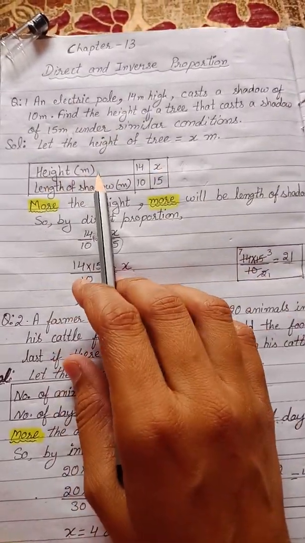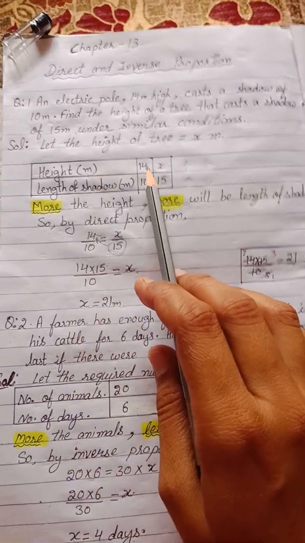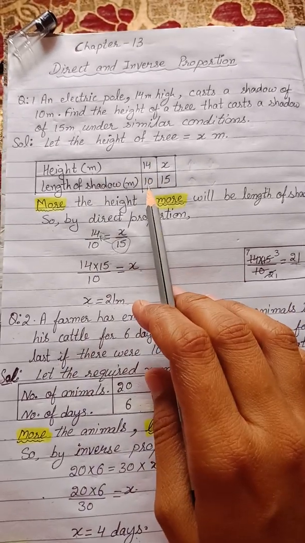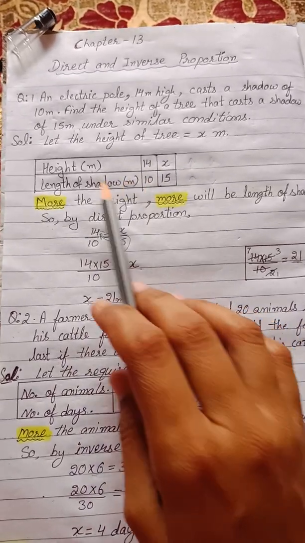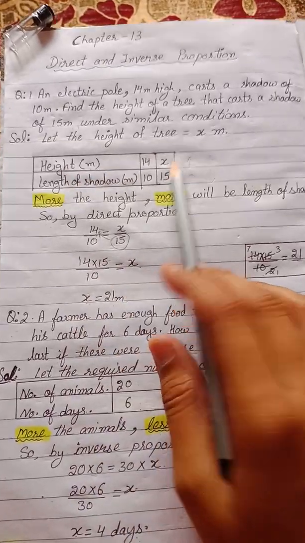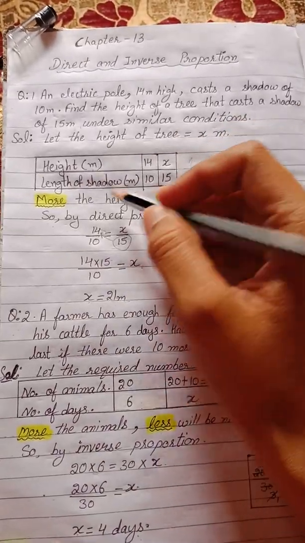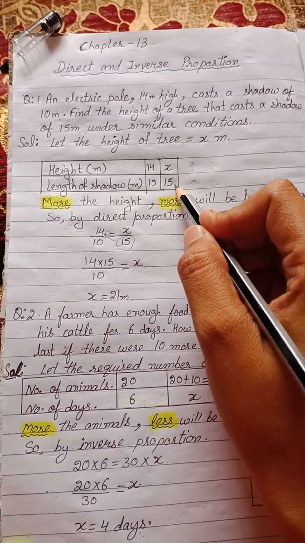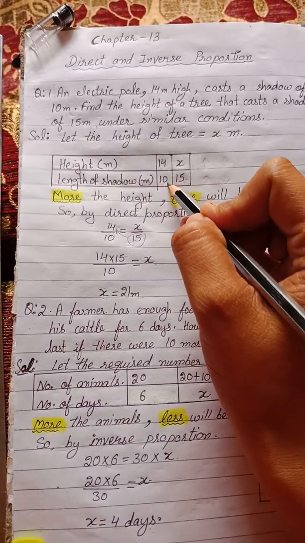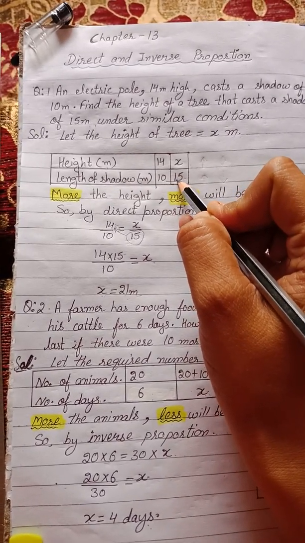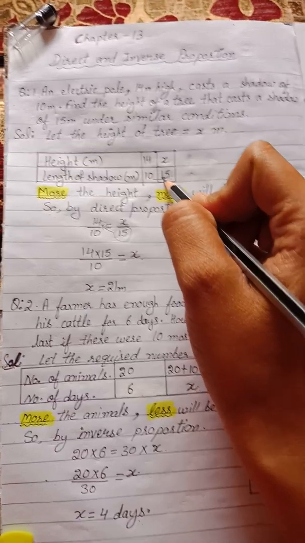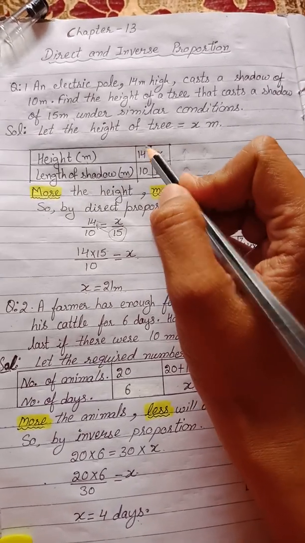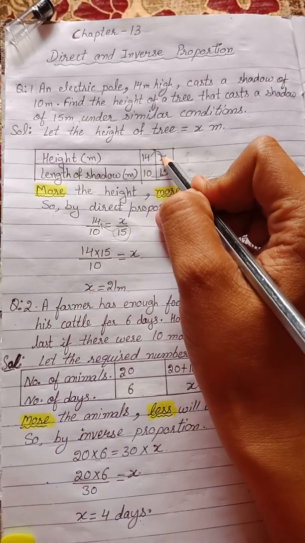First thing is the height in meters. The height of the electric pole is 14 meters. The length of its shadow is 10 meters. Then the height of the tree is x meters and the length of its shadow is 15 meters. We can see that the length of the shadow is increasing, from 10 to 15, that means in general the height of the object will also increase.